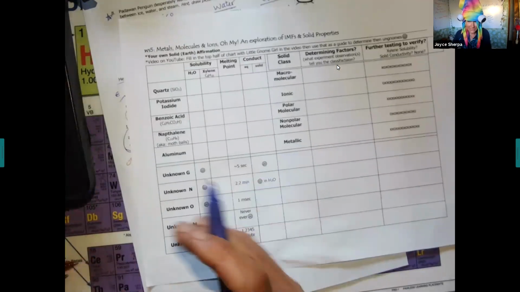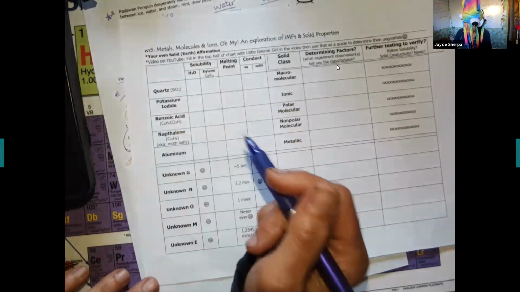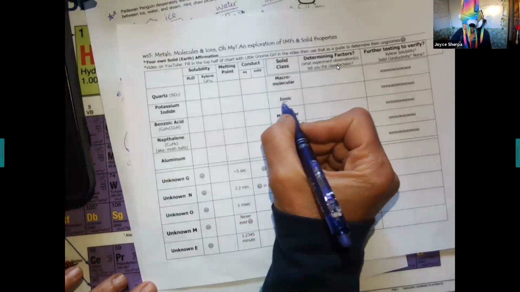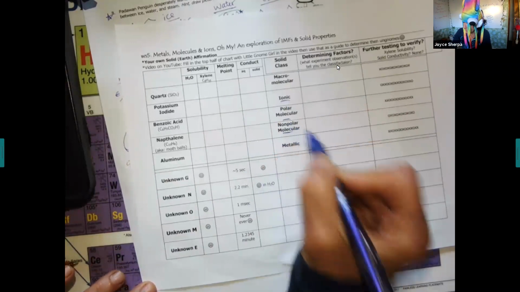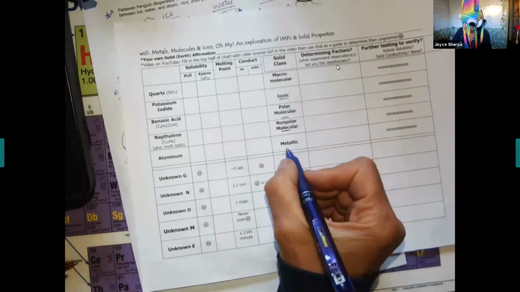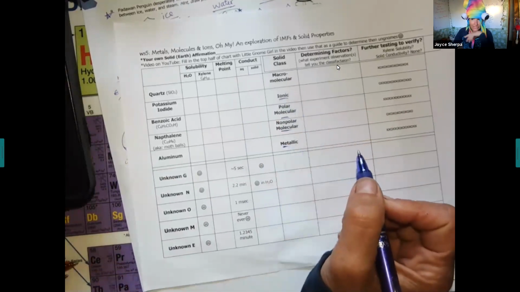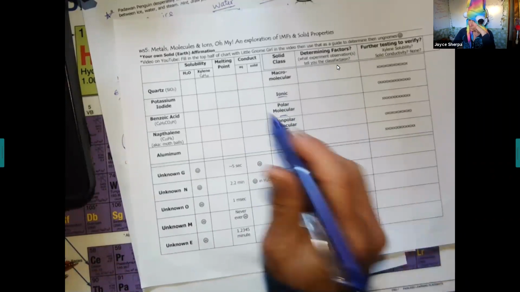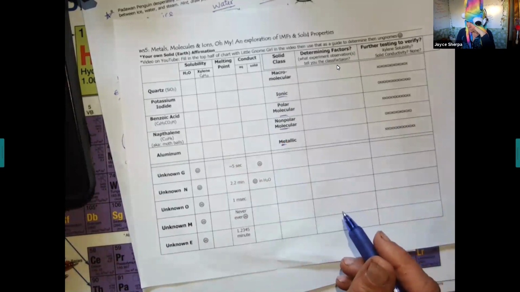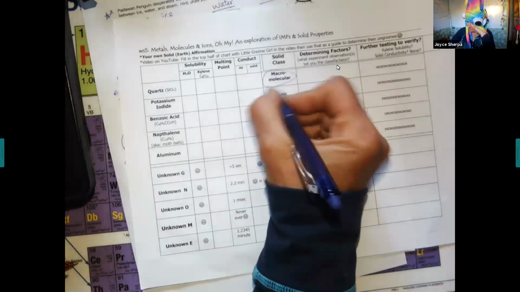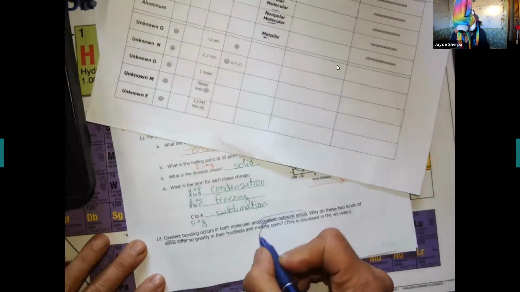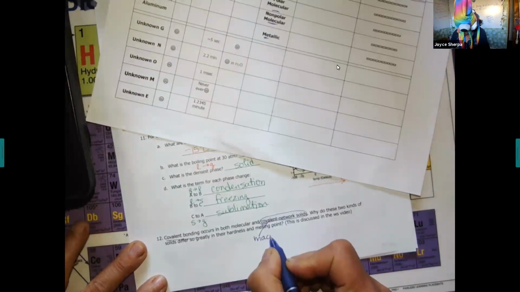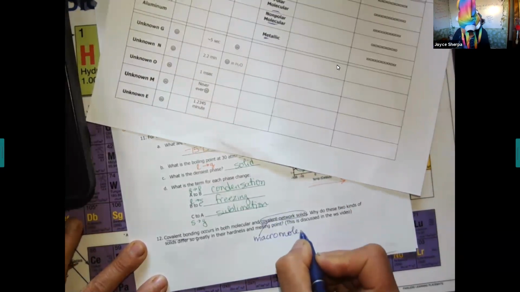But there are some categories that were not intermolecular forces. So we talked about ionic, polar, and nonpolar. I should have put metal is a special category, so metallic. There's also a couple of pages that has some words if you prefer words. But the macromolecular is one huge macromolecule. So covalent network is also called macromolecular. It is all covalent bonds.